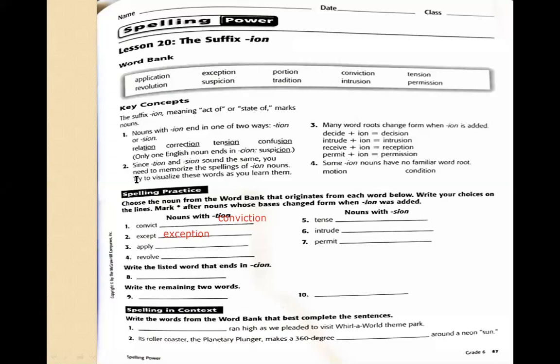Ahmed Fauzi. Yes, mister. Apply. When we add ION, application. Yes, well done. Is there any change in the spelling of the root word when we add the suffix? Yes. Yes, well done. So we are going to make this mark.